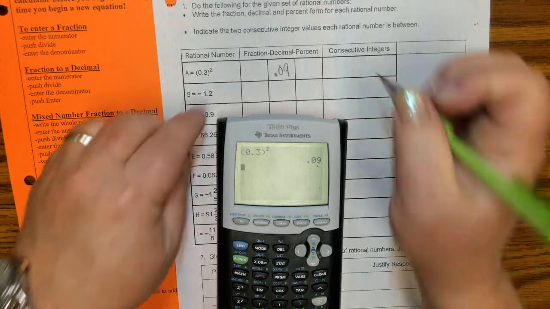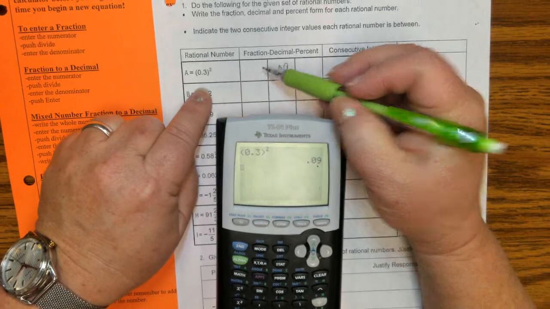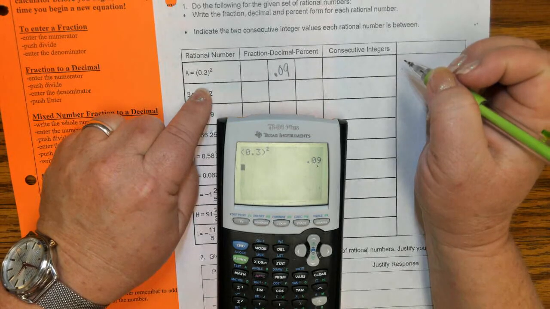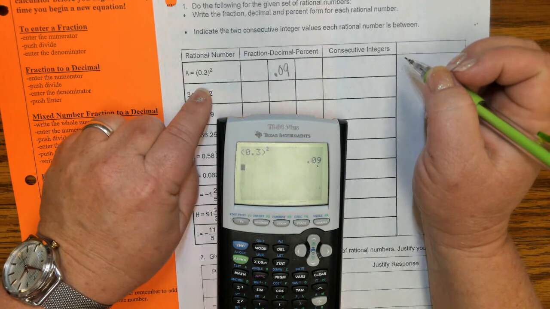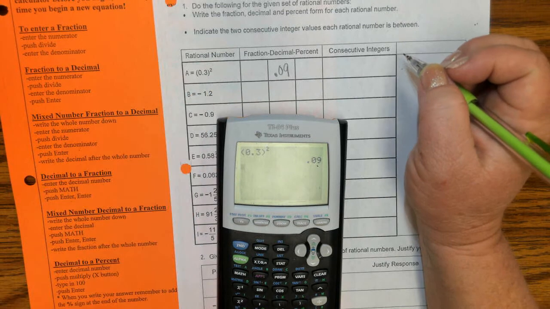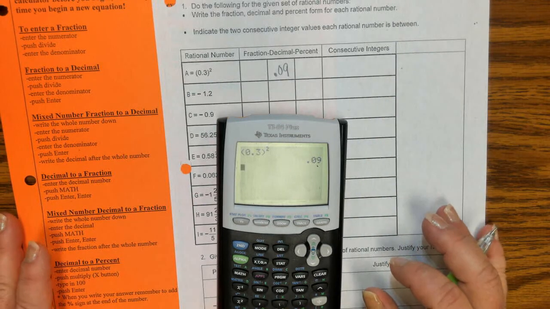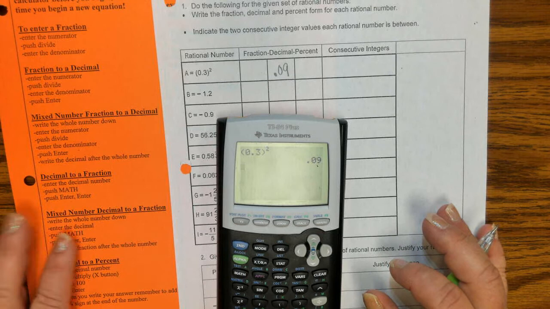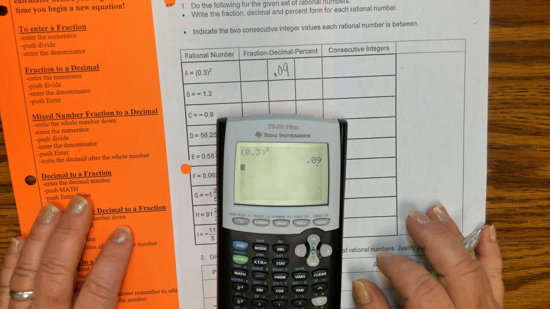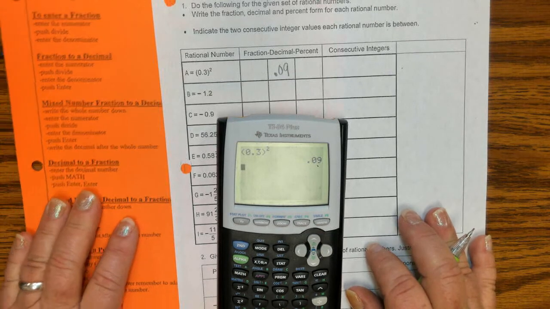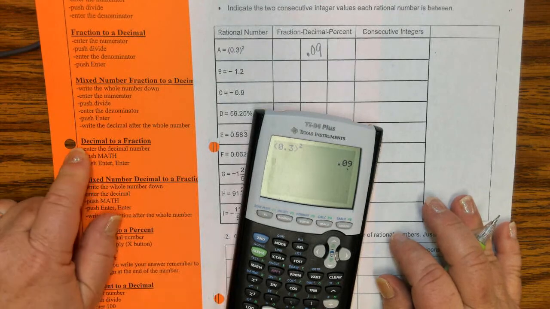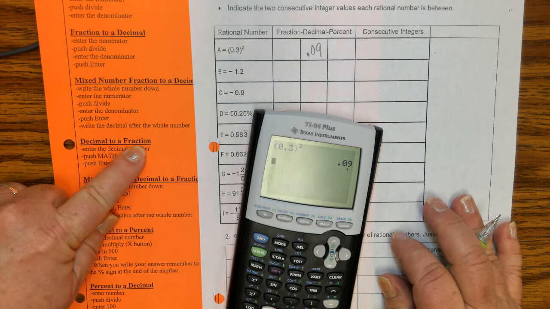Now, this is where things get different. If I need a fraction, what am I going to do? Does anybody remember from yesterday? Oh, yeah. A decimal to a fraction. Put in your decimal. Right, decimal to fraction.